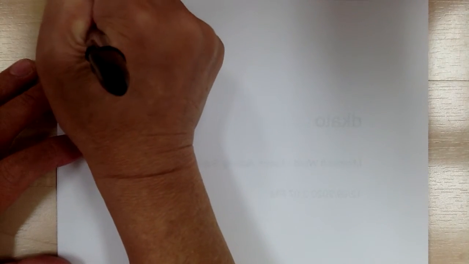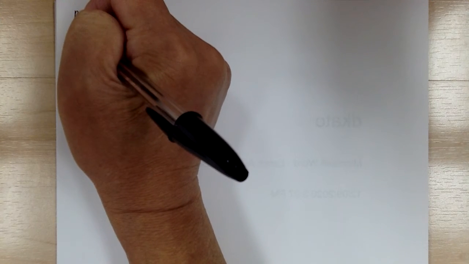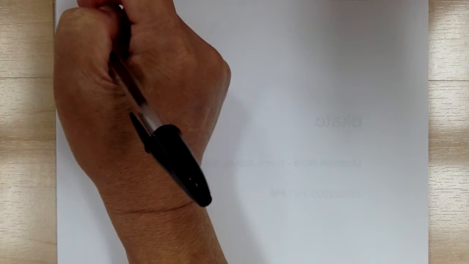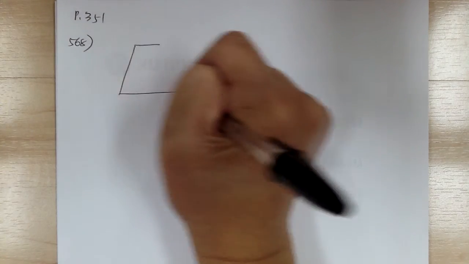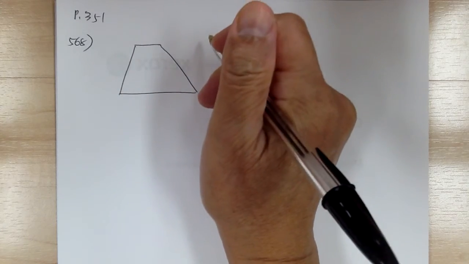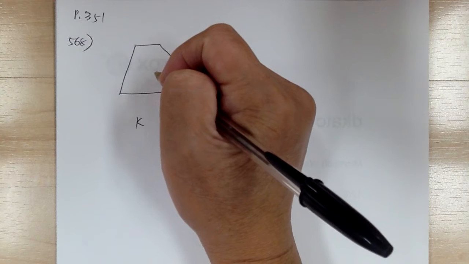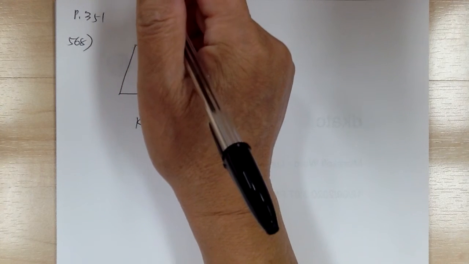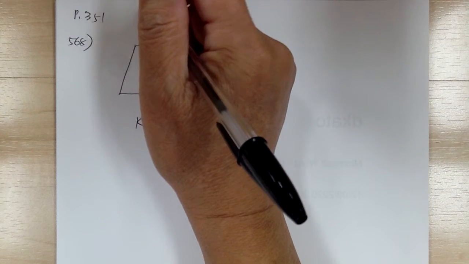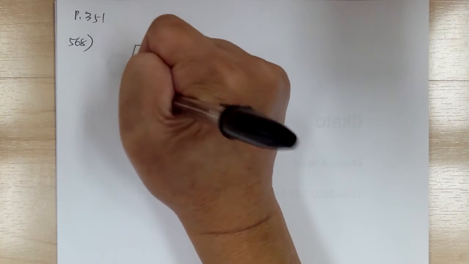Let's go to page 351 and do number 568. It says, let K be, in square units, the area of a trapezoid. So you have a trapezoid with the area K such that the shorter base, the altitude, and the longer base, in that order, are an arithmetic progression.